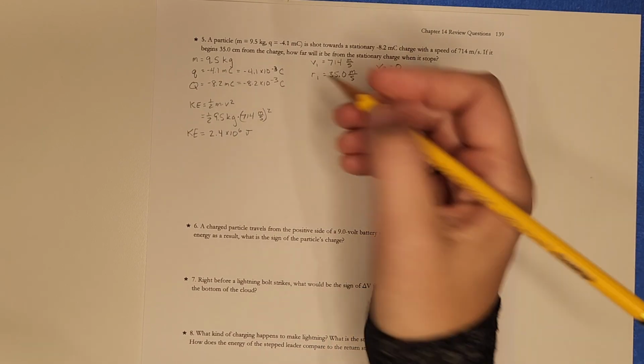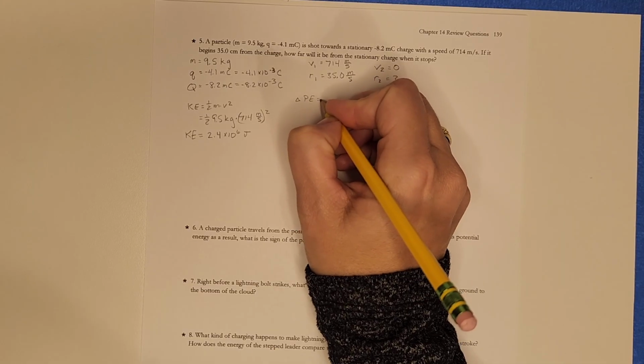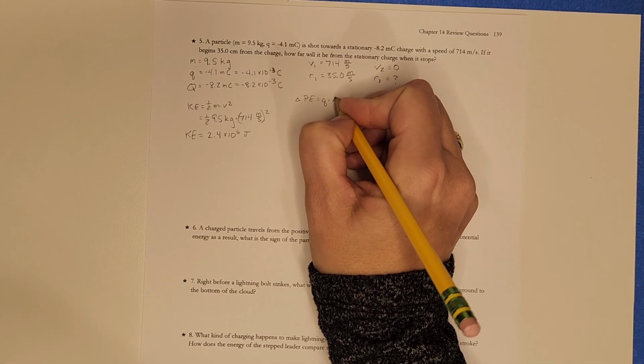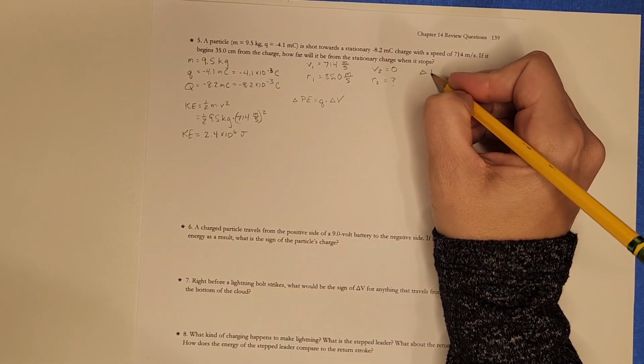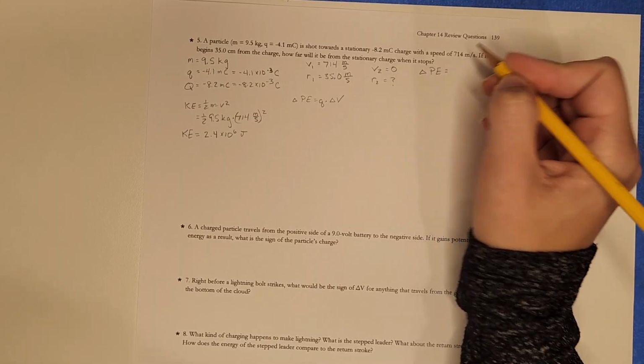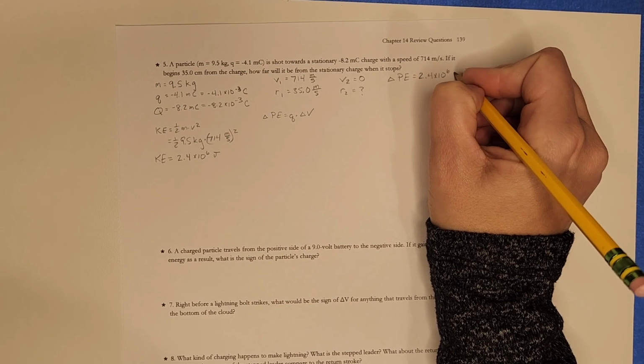With our equation, our change in potential energy equals Q times delta V. Our potential energy is going to be 2.4 times 10 to the 6 joules.